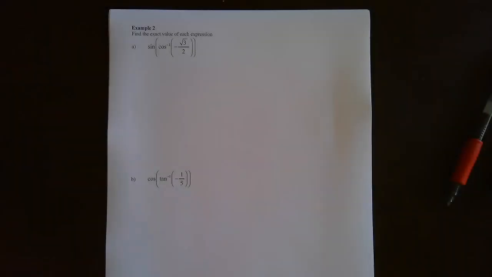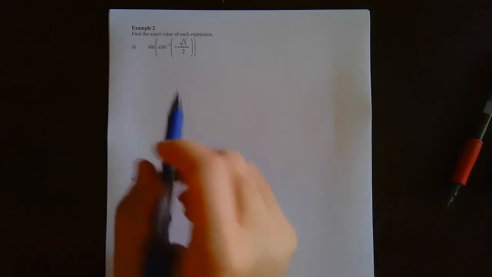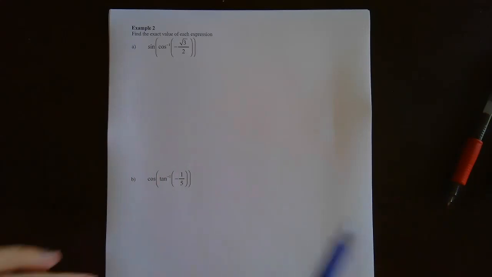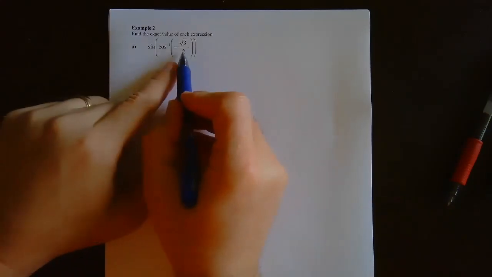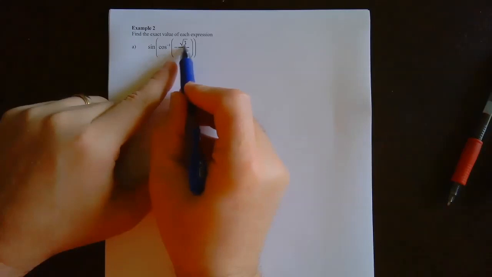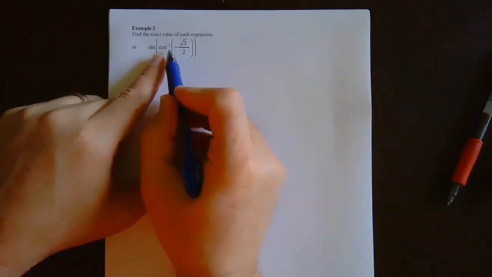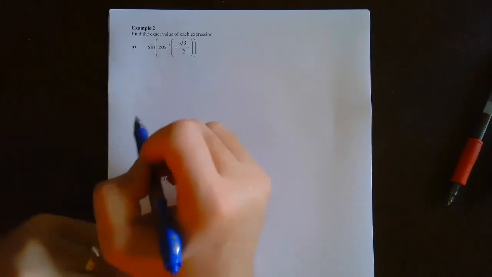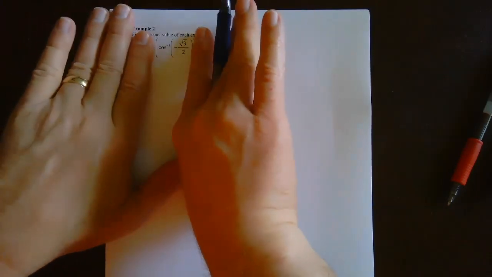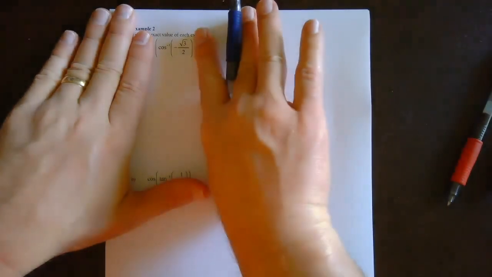Okay, for this next example, we want to find the exact value of these two expressions, okay? So I want to point out, we work inside out. So right here, we're starting with a ratio, and it's a negative ratio, right? And we're putting that negative ratio into cosine inverse. When we do that, we're going to get an angle out. So for this part right here, that represents some angle, okay?